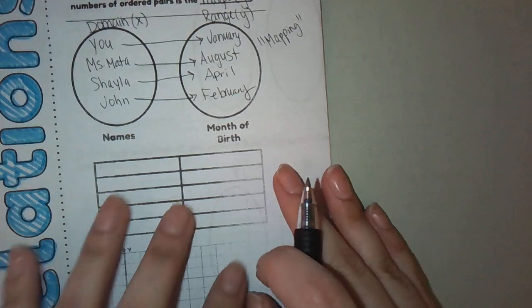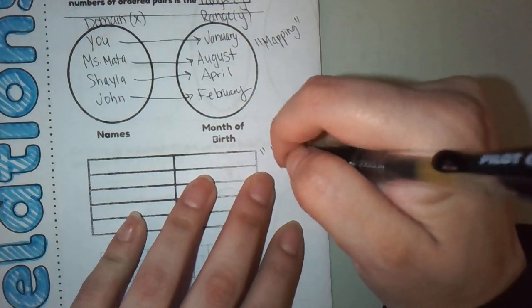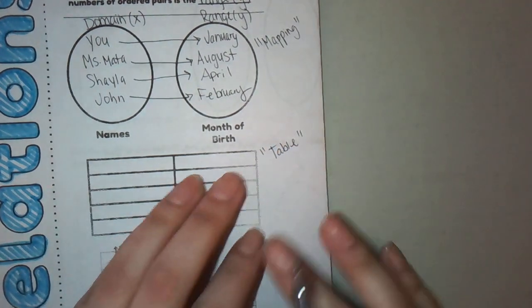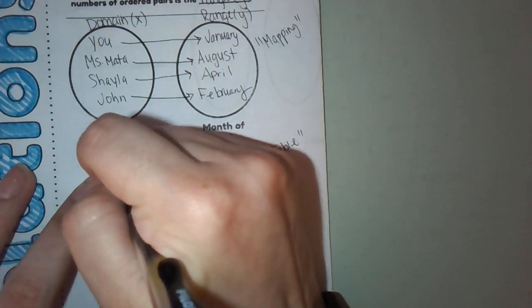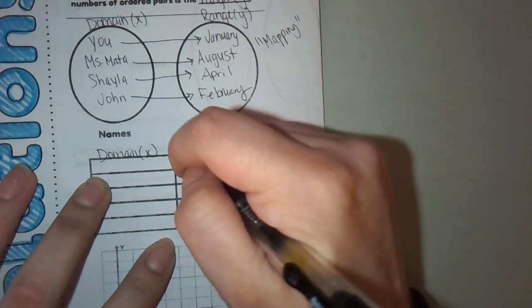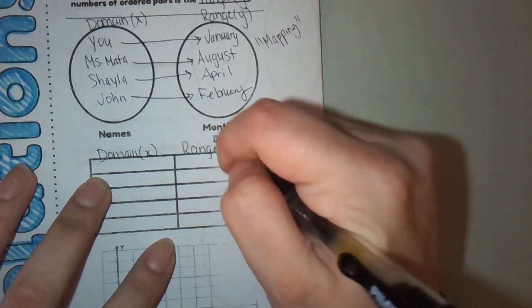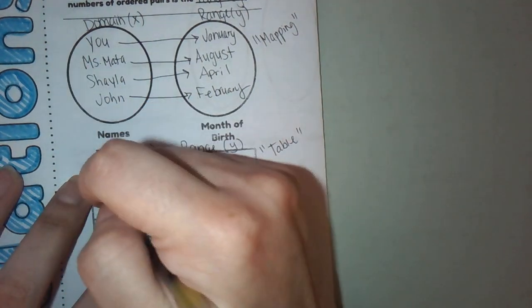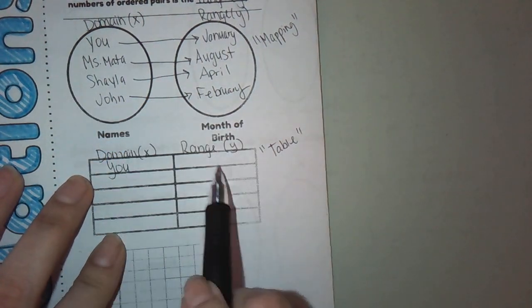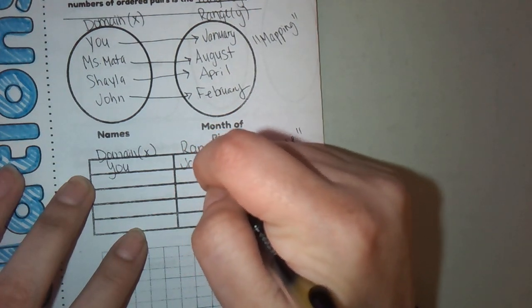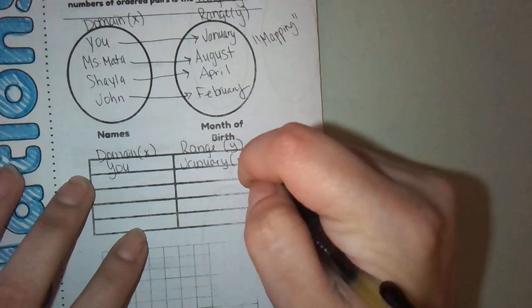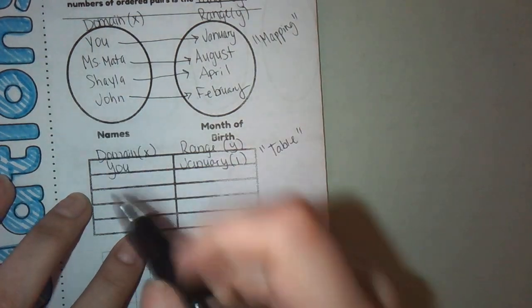The next way we might look at this, or we might label this out, is through a table. And we do the same thing. We would just take our domains, which is the names, and then we would list out our ranges, our y values. So you would have a range of January, and we would say that's the first month.